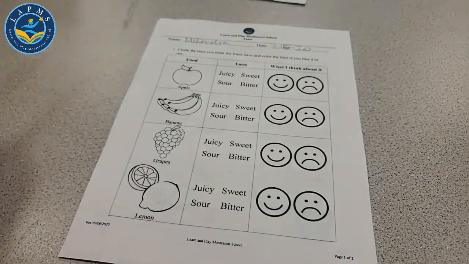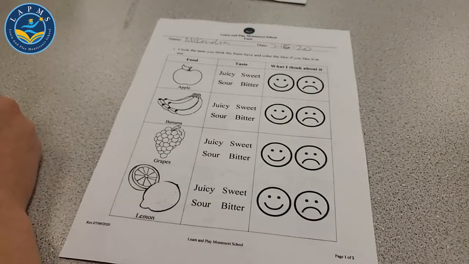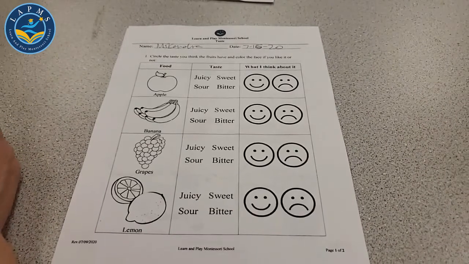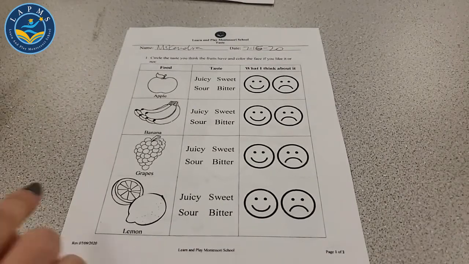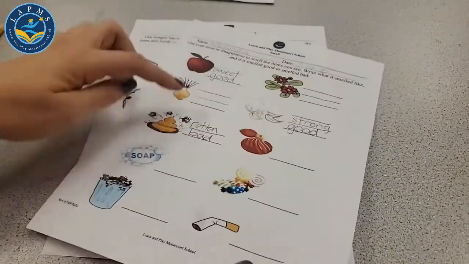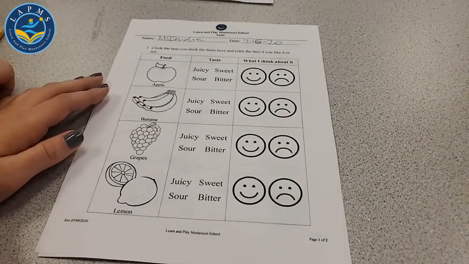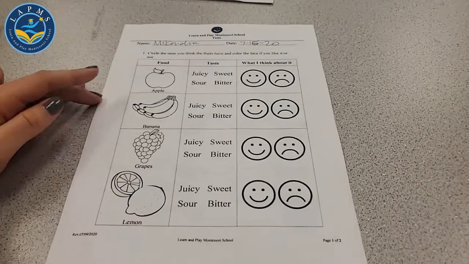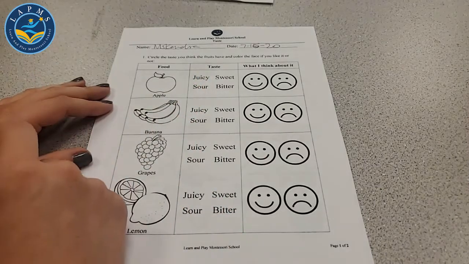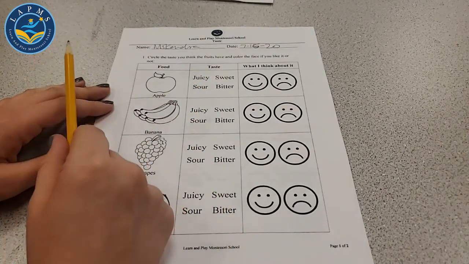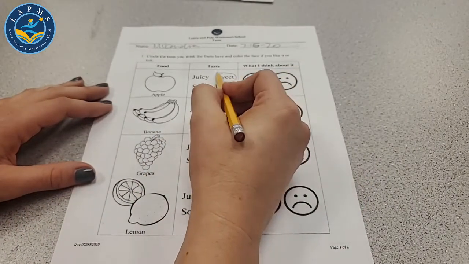Okay. Circle the taste you think the fruits have and color the face if you like it or not. So when we see this apple, we can use some of these words over here to describe our smells also. Like apple may taste what? It may smell sweet, but it can also taste sweet, right? It can taste sweet.